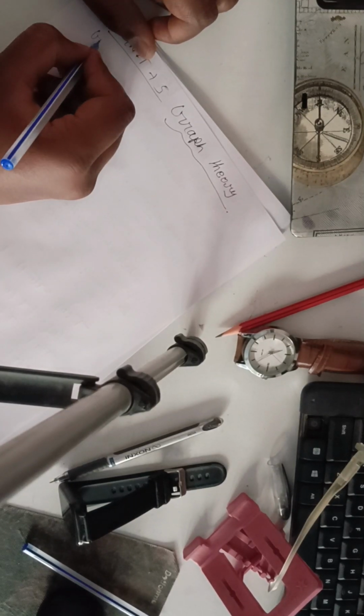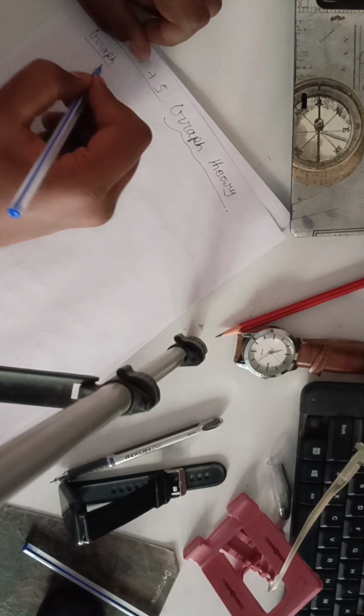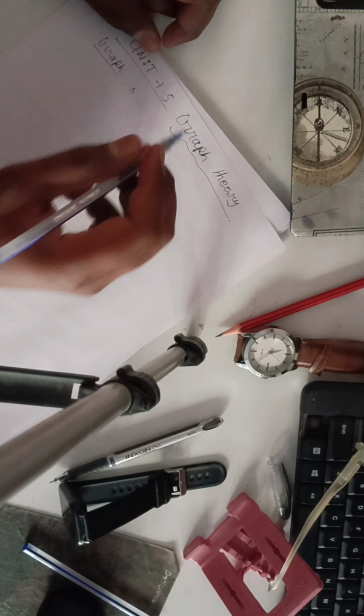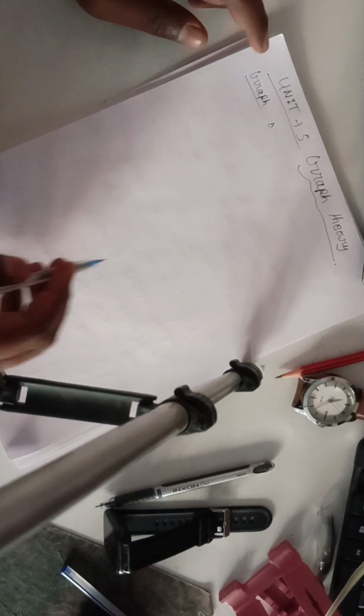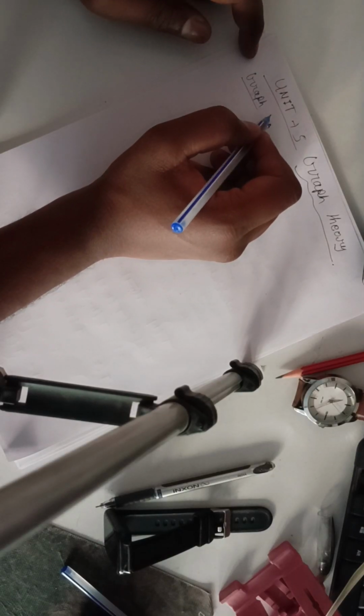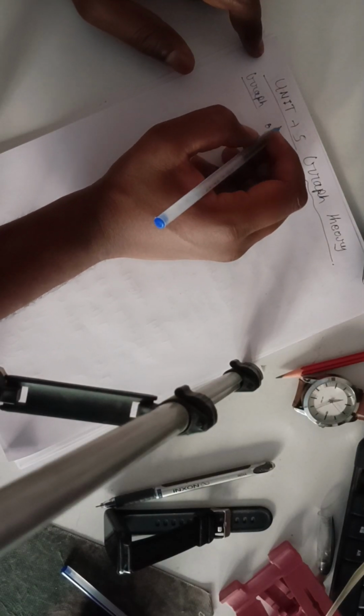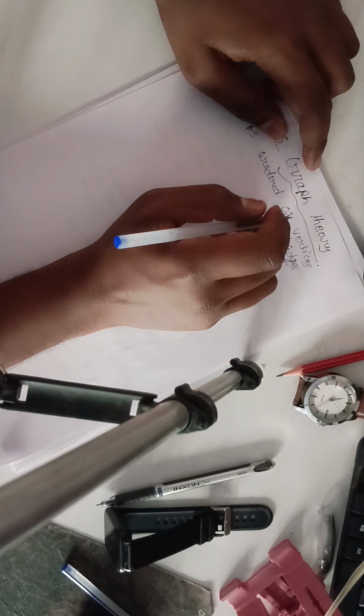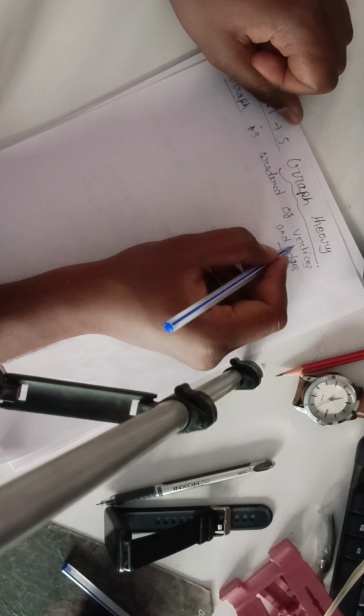So if someone asks what is a graph, basically a graph is nothing but an ordered pair of vertices and edges.